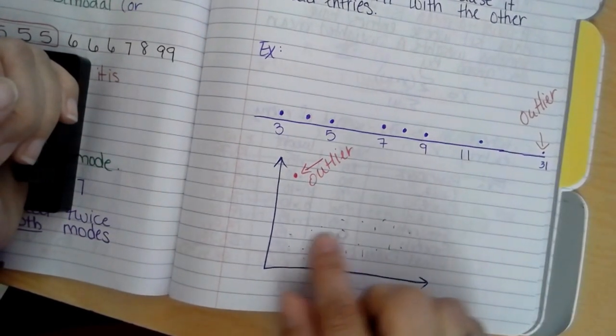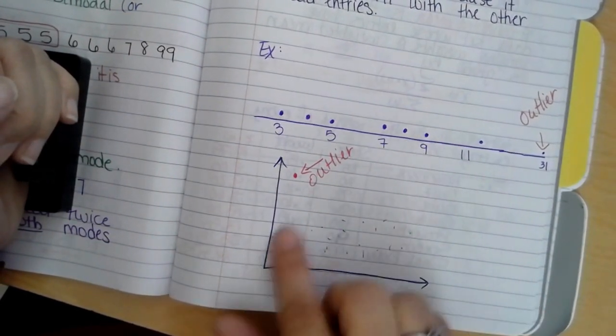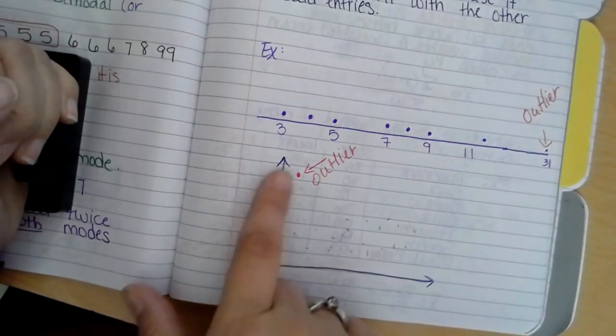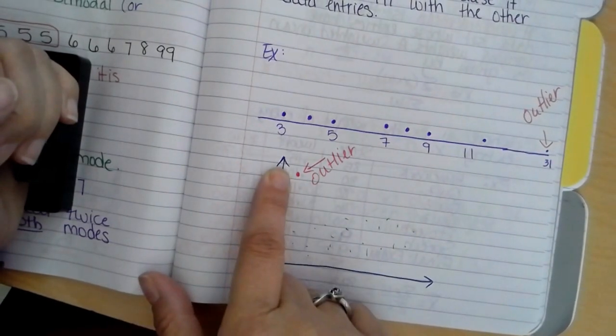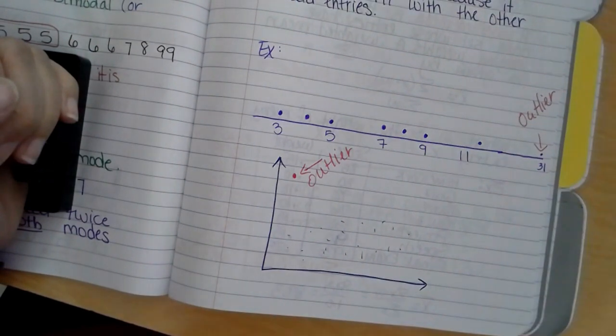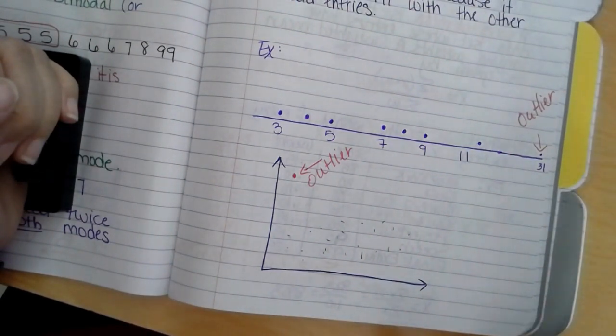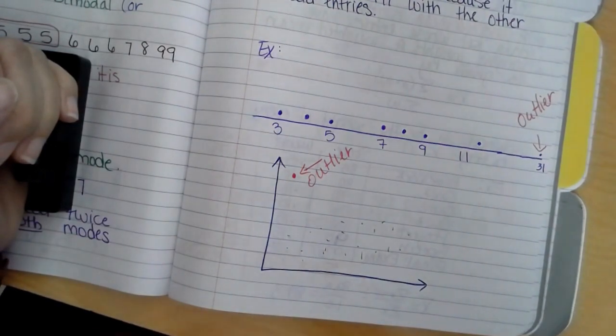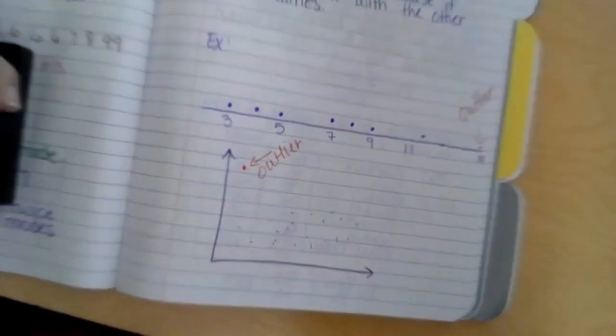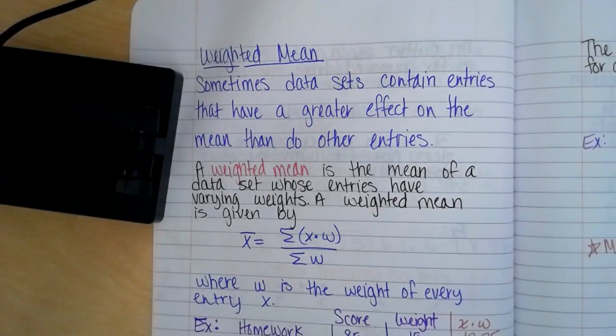Here we have scatter plots where all the dots are kind of bunched together in this area, and then we have one that's sticking way out here like a sore thumb. An outlier can skew your data, so it might make it seem like there's a higher mean than there is. Then we would use either the median or the mode to decide which is the best to represent it. Okay, the next couple of concepts is using what we call weighted mean or grouped data.